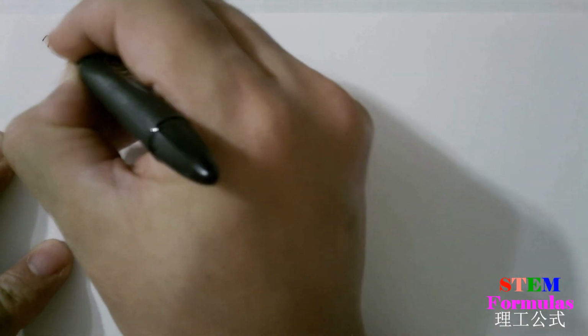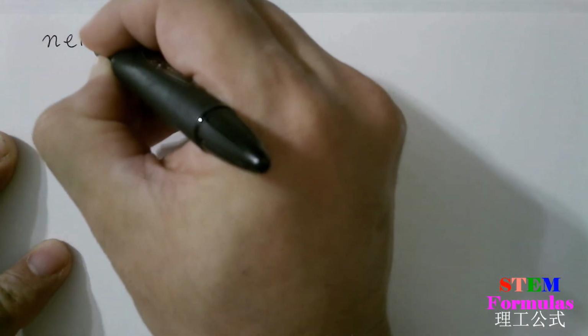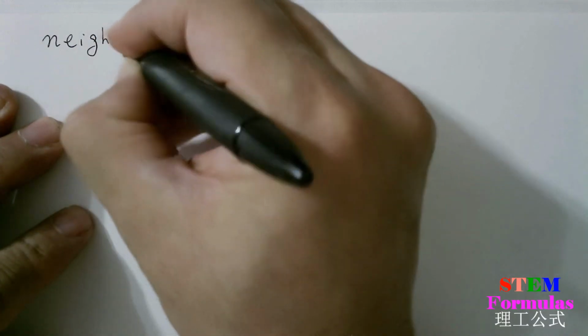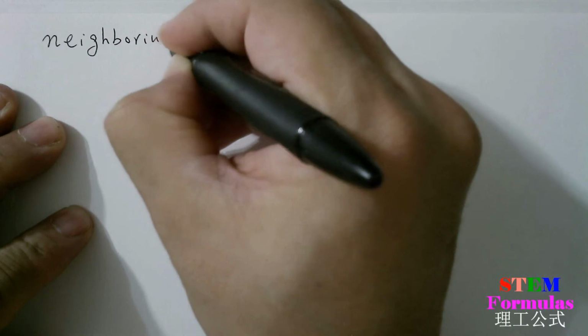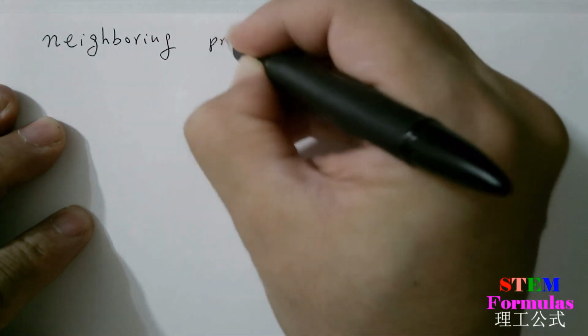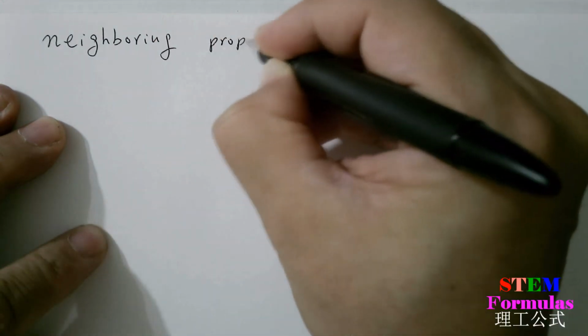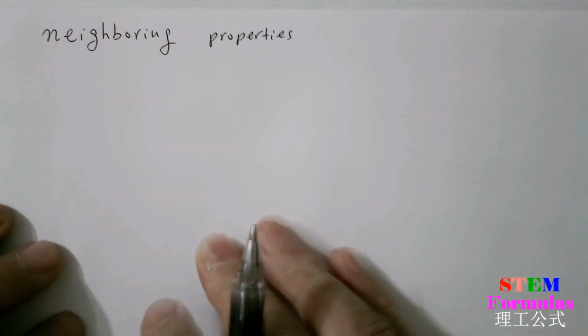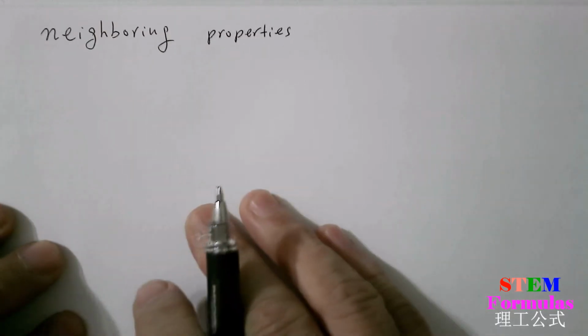Neighboring properties, we have the following neighboring properties.